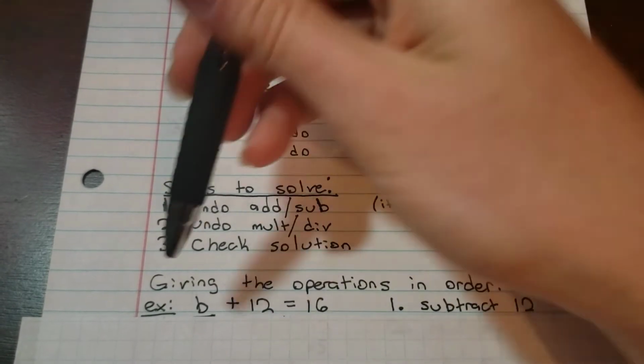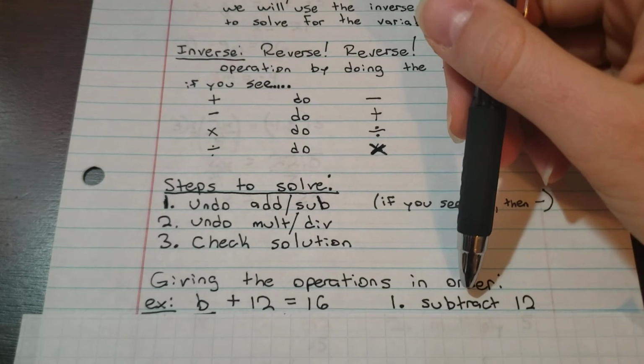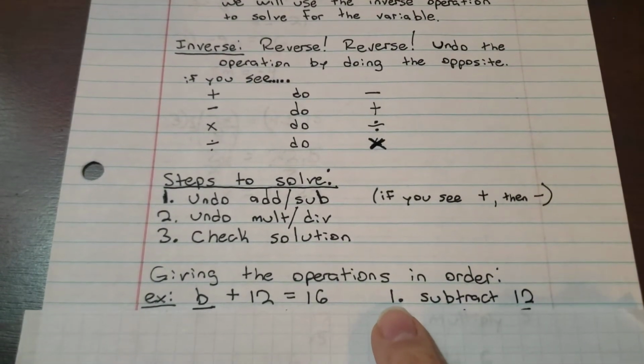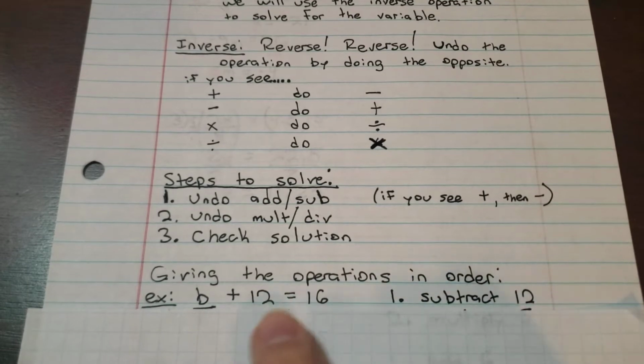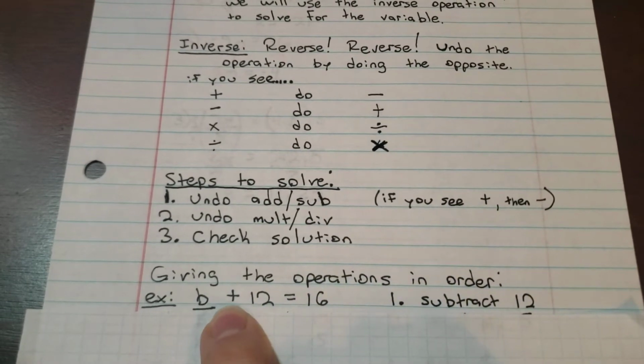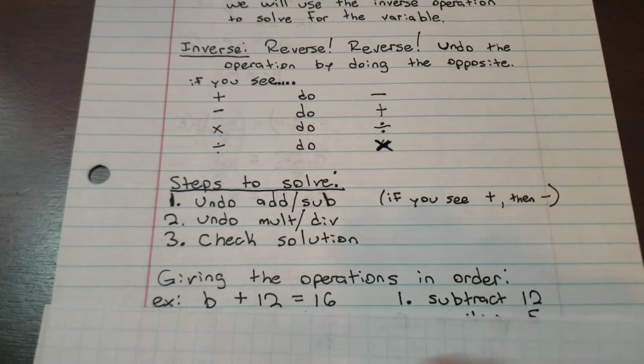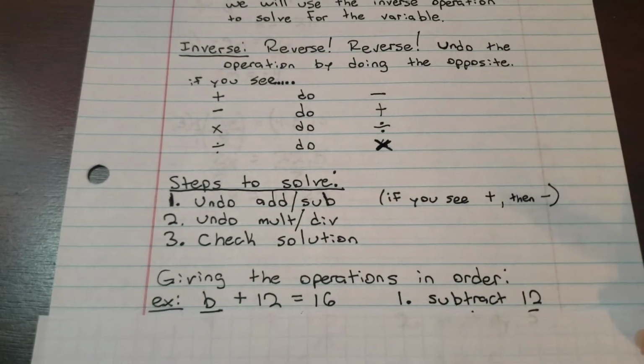So what this is asking us to do first is to give the operations in order. So first what we're going to do is subtract 12, right? Because we're b plus 12 equals 16. So the first thing we're going to do is we're going to undo this addition by subtracting 12.